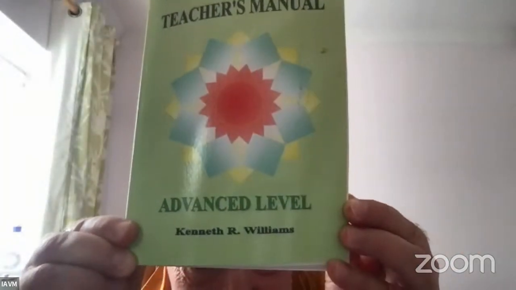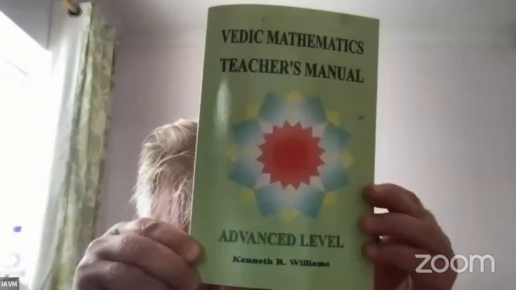They're very good. His name is Kenneth Williams. And this book is a very good book, Vedic Mathematics Teacher's Manual, advanced level. But if you have a look at his website, vedicmaths.org, there you can find his books, and these are very good.